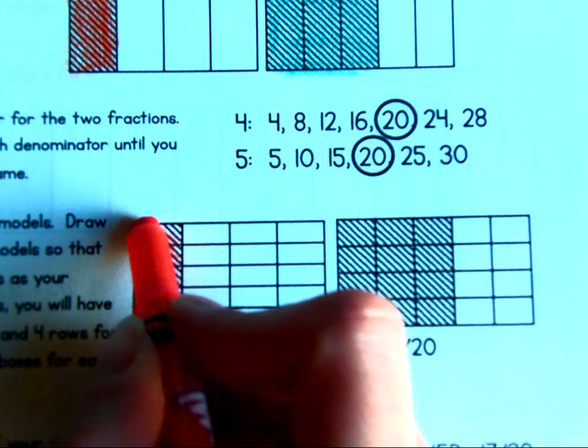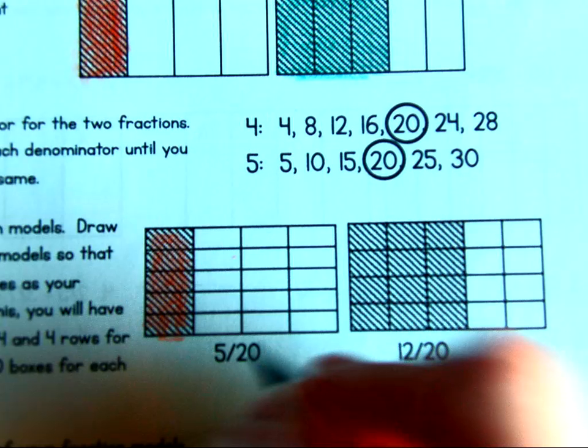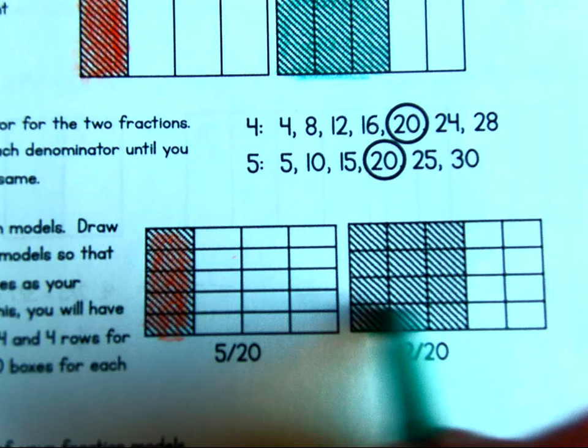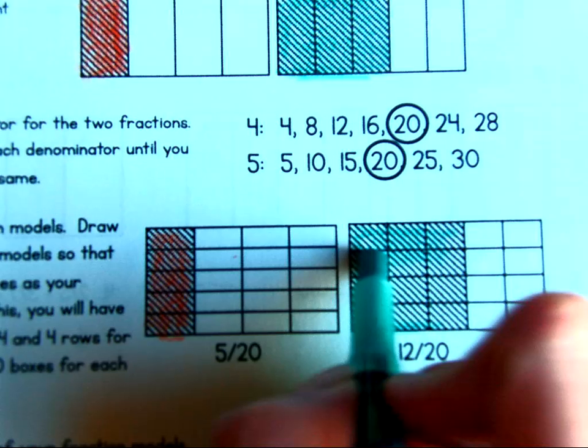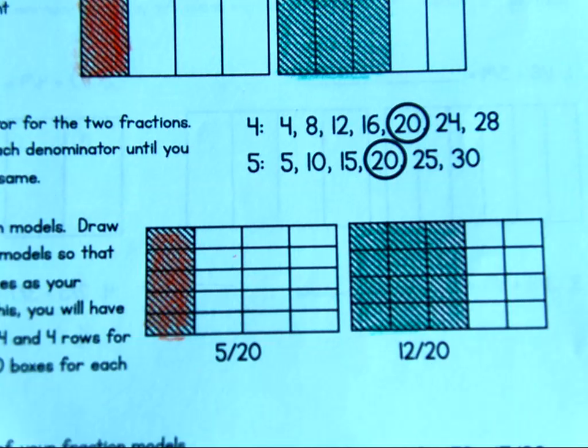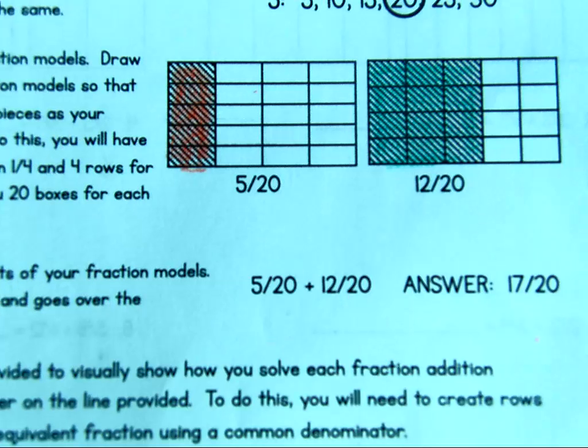And we can see that we have 1, 2, 3, 4, 5 out of 20. And then here I had 5 going across, and I needed to make 20, so a 5 by 4 would give us 20. So I cut it into 4 rows. And I can see now that I have 12 shaded in out of 20. So that means that 5/20ths plus 12/20ths equals 17/20ths.